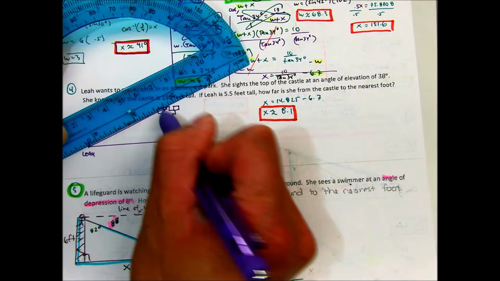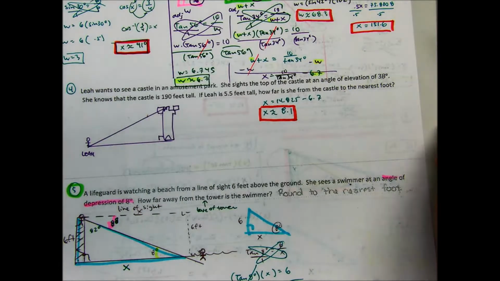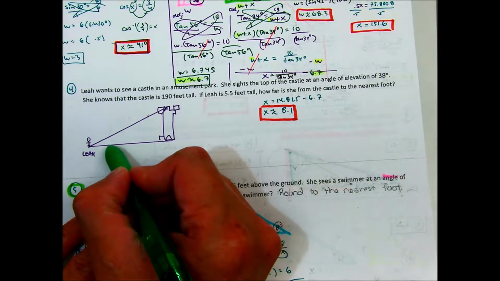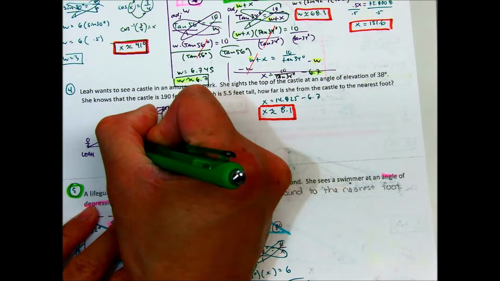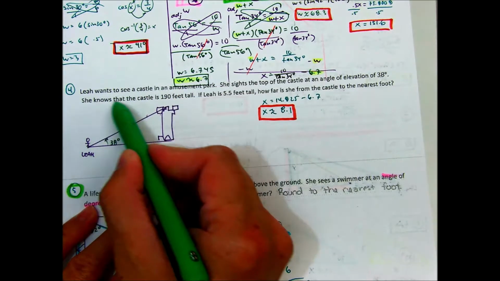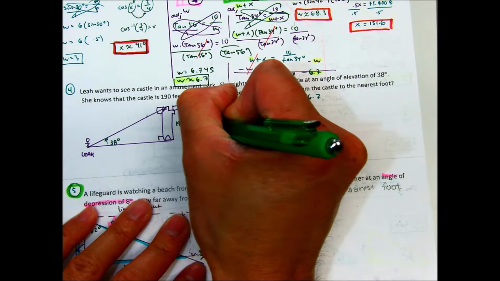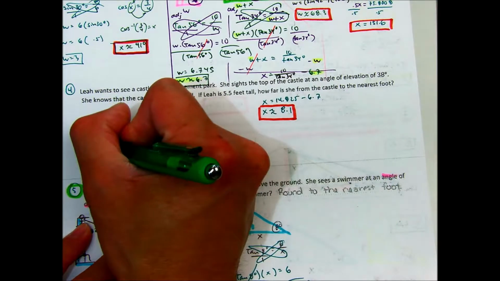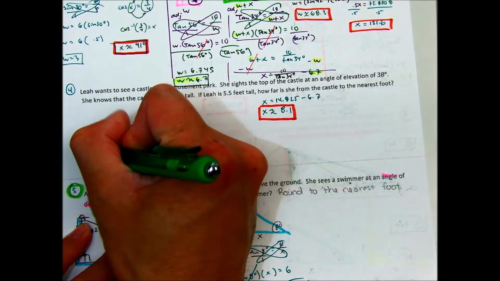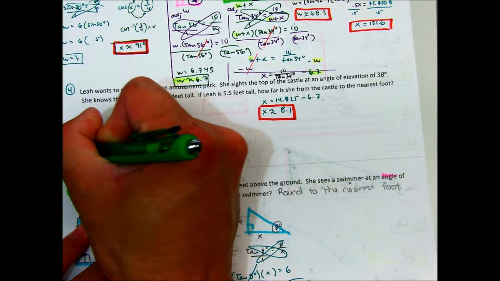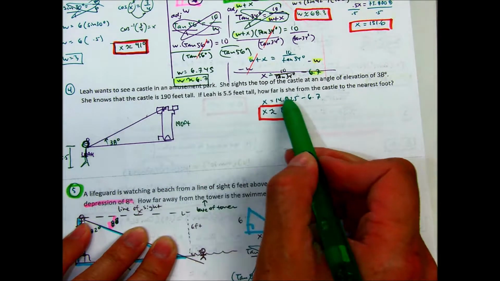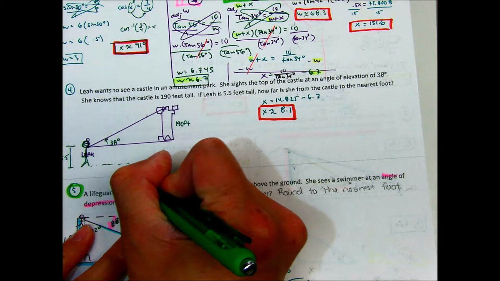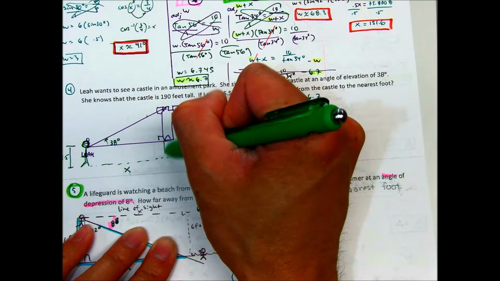So it looks like a simple, direct problem. And the angle of elevation, remember, is her line of sight looking and then going up, elevation like an elevator, 38 degrees. She knows that the castle is 190 feet tall. So I'm going to have to redraw my picture. If Leah is 5.5 feet tall, so if Leah's like this, right? How far is she away from the castle? So they kind of want to know. This is now the ground. That would be x.